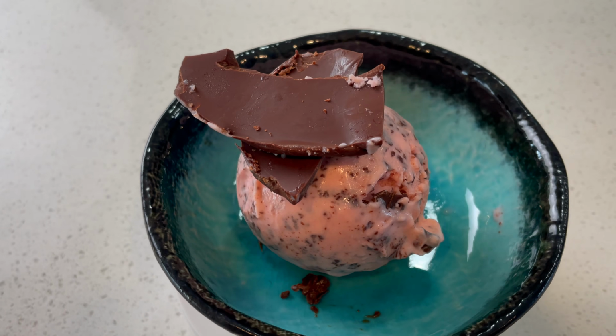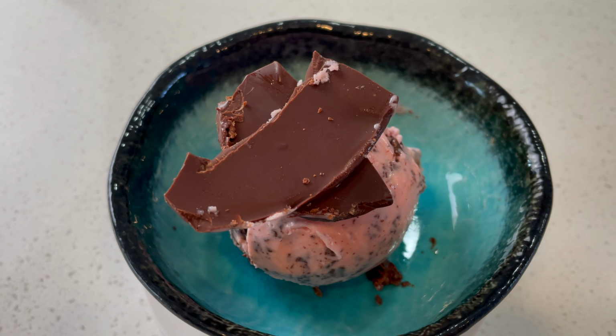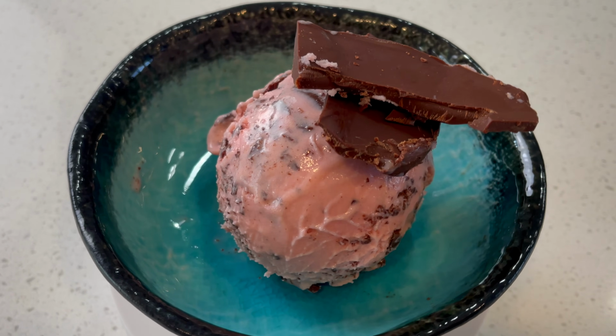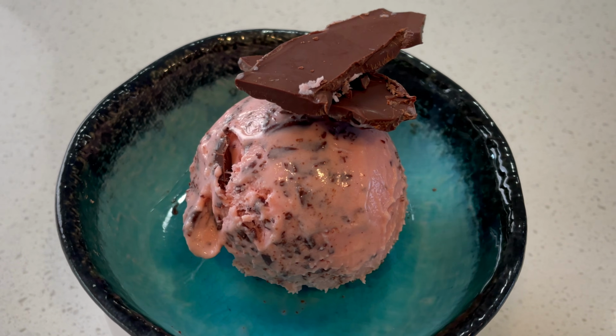Beautiful colour, as you can see, and there's loads of that dark chocolate stracciatella in there as well, topped with some of those pieces of that real couverture chocolate as well. Really makes this stand out as a flavour.